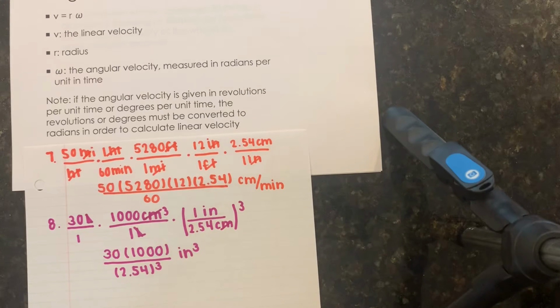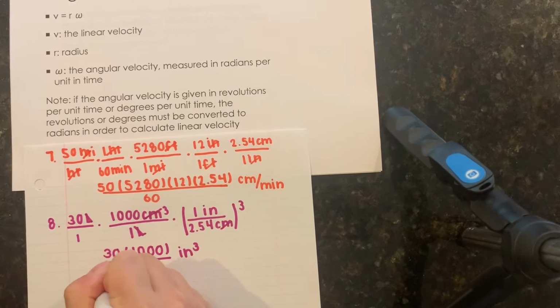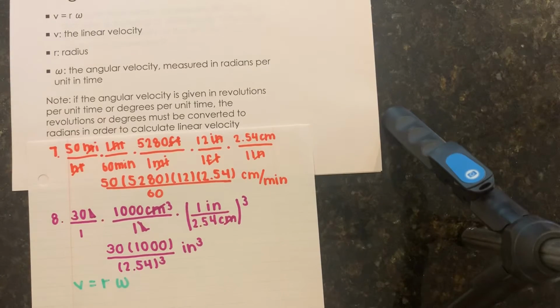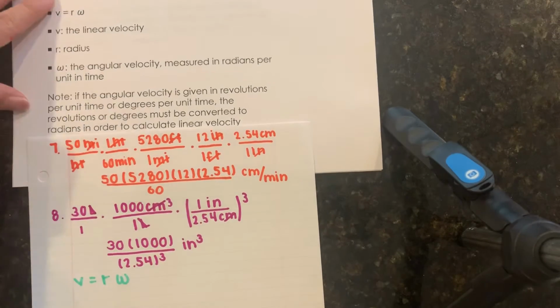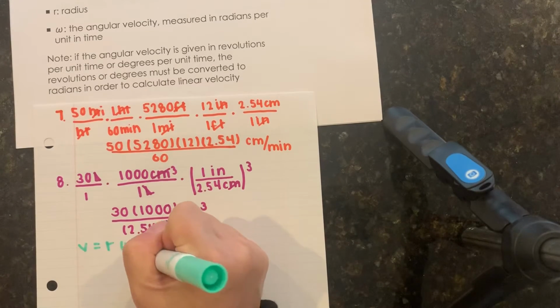When we're looking at the equation V is equal to RW, this is linear velocity is equal to radius times the angular velocity. If they ask you to solve for the angular velocity, the W, you can also get that by itself. So you would multiply both sides by the reciprocal of R.